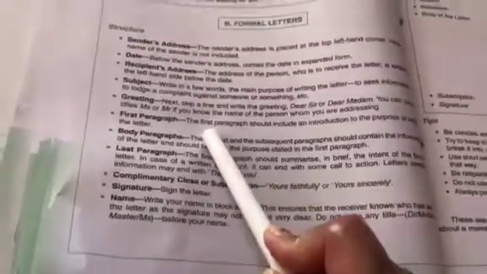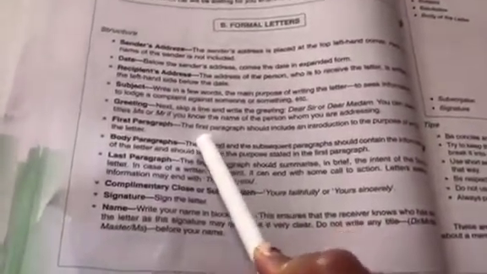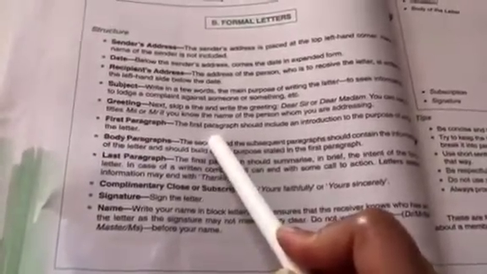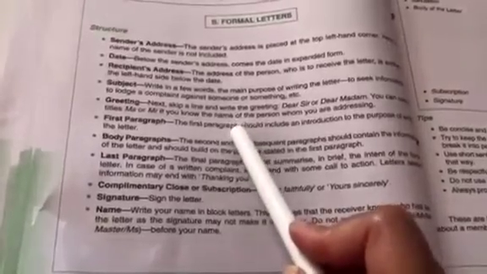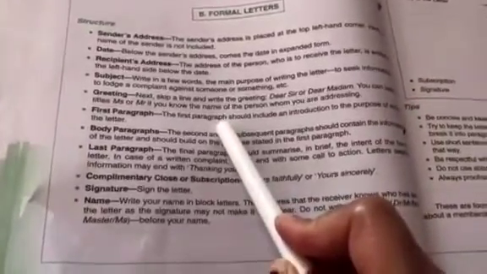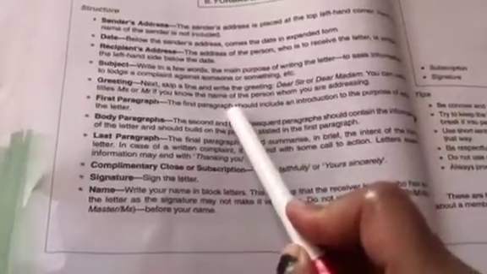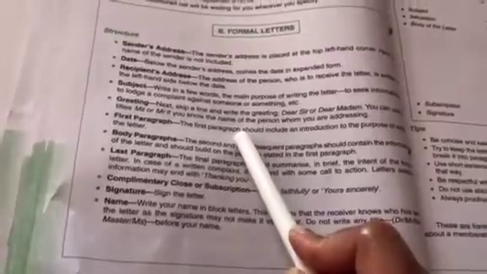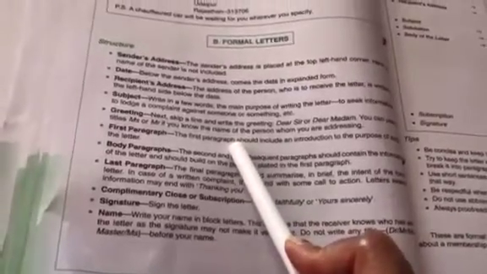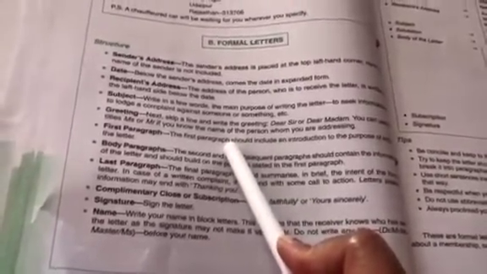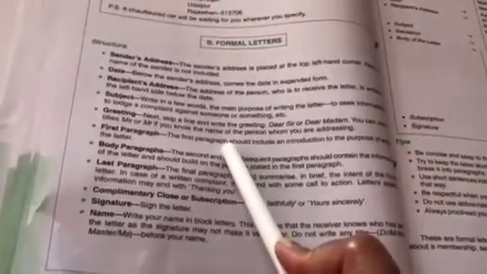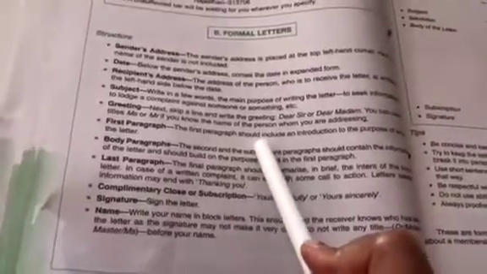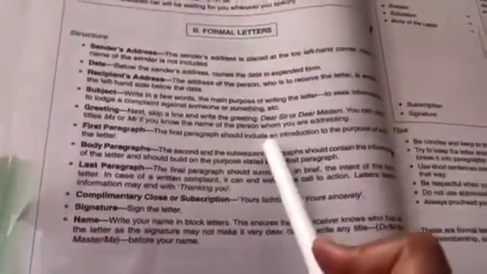The first paragraph in formal letter writing is very important, because this is the paragraph where you give the introduction of the purpose of writing that particular letter. You have to say why you are writing that letter. For example, if I'm writing a letter about the breakdown of electricity in my area, my first point would be that I am writing to draw the attention of the authorities towards the problem of breakdown of electricity in this and this area.